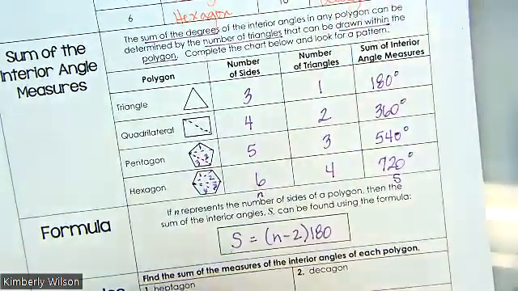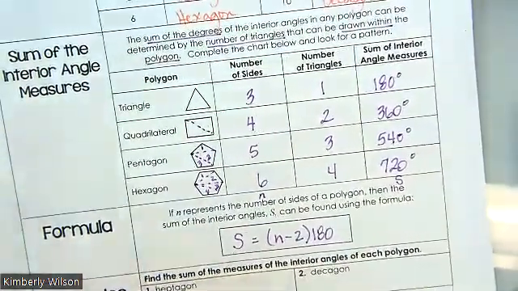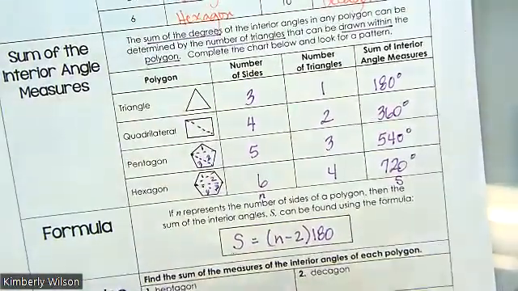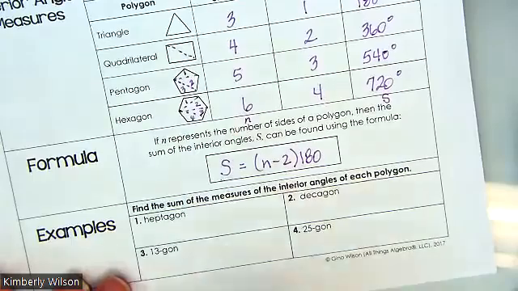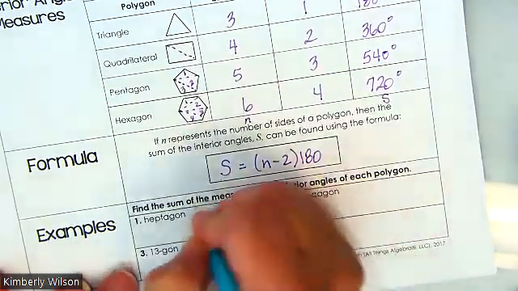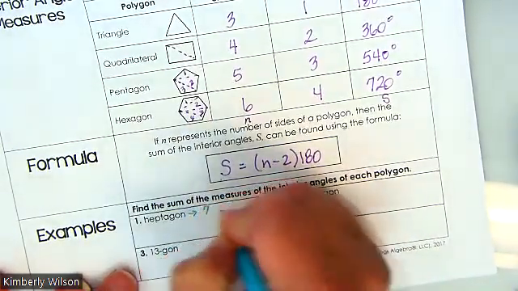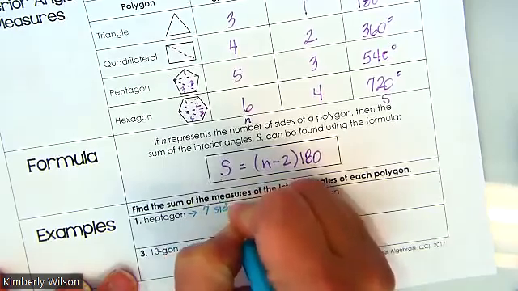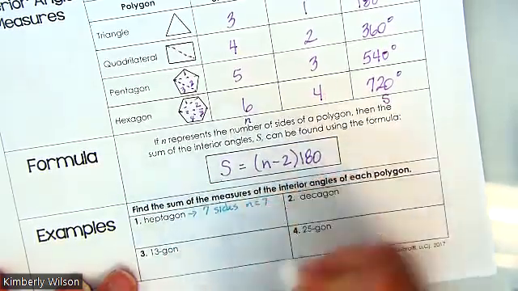Now we're going to use this formula. Looking at number 1, heptagon. A heptagon has 7 sides, so n equals 7.